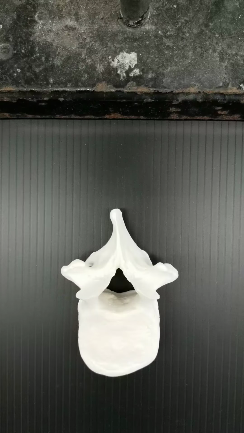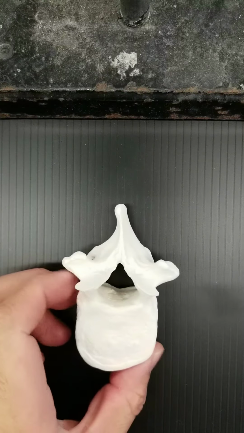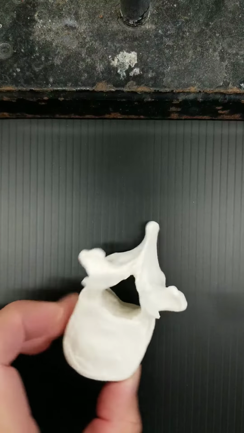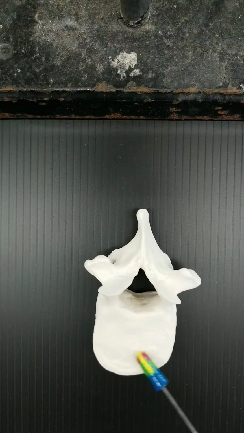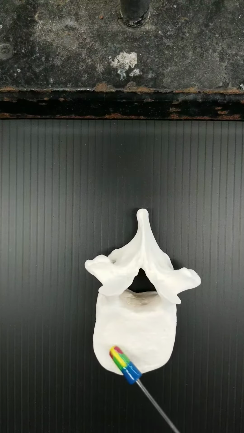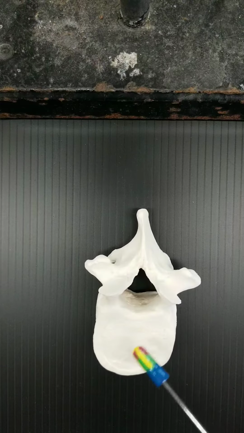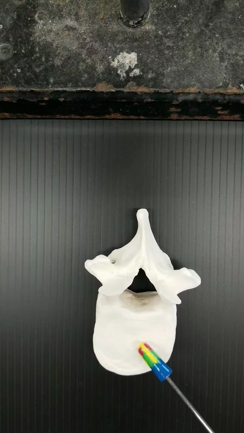We'll talk about vertebrae in general, and then we'll point out the differences between cervical, thoracic, and lumbar. So, we're looking at a superior view of a vertebra. This large, round part is the body, the vertebral body. And this is what's supporting most of the weight.